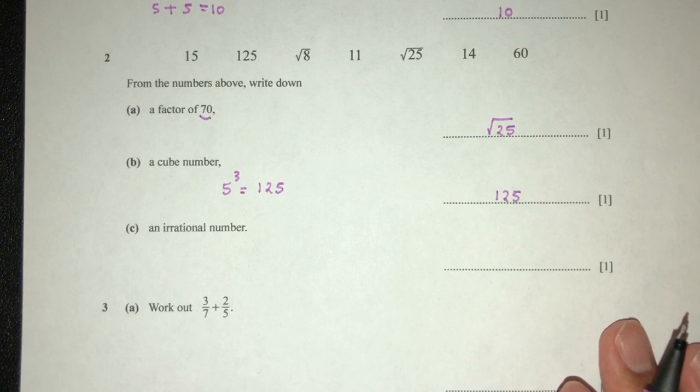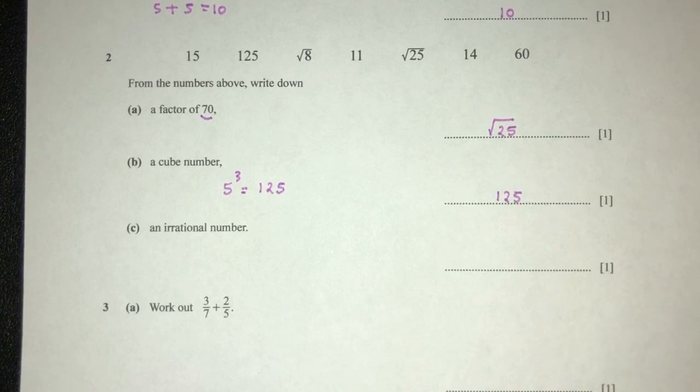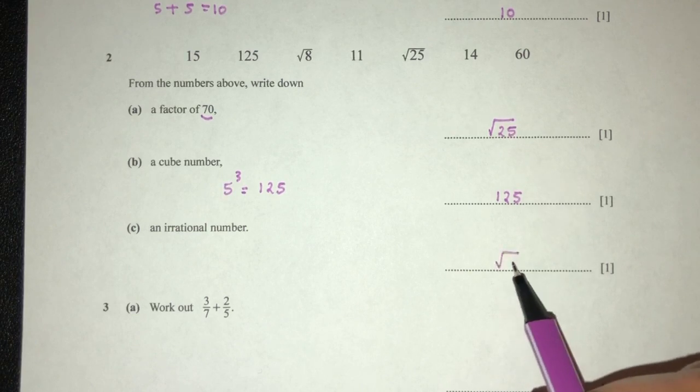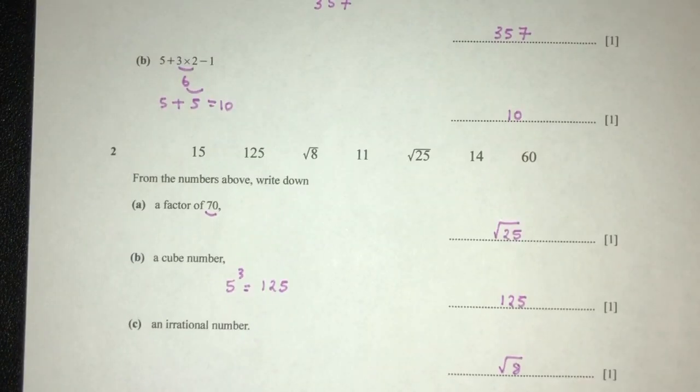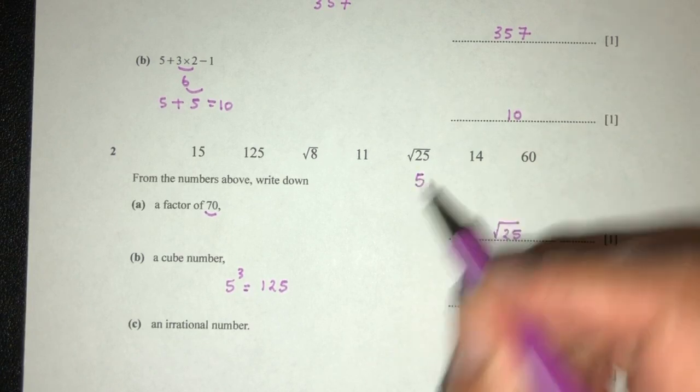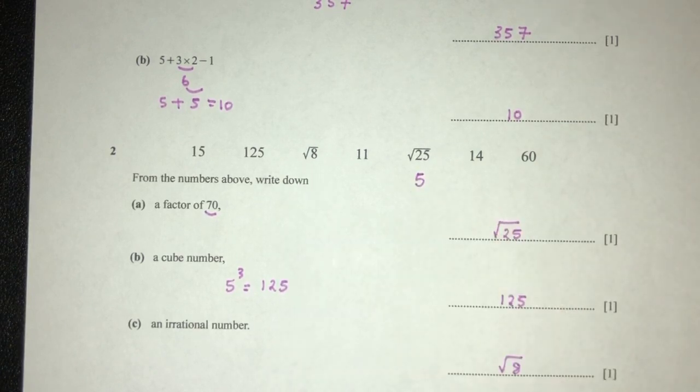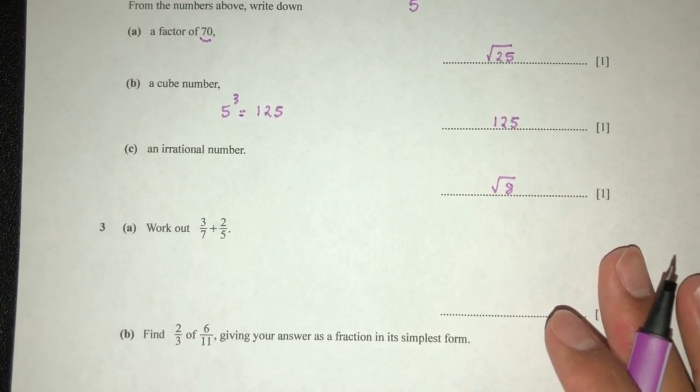Now it is an irrational number. So the irrational number, what will it be? Let's see. As we can see, it will be this one, root of 8, because that is our only choice. This one is exact, it will be 5, so it is rational, but this one will not be exact, so hence it will be irrational. That will be question number 2.